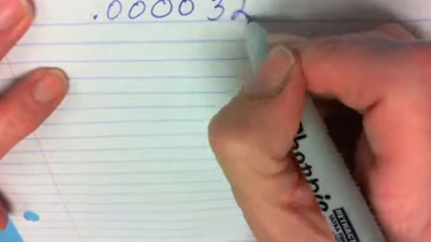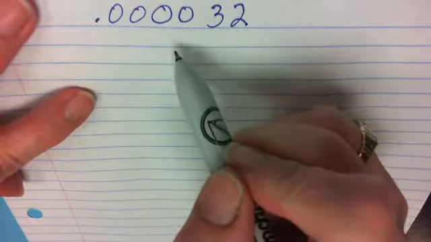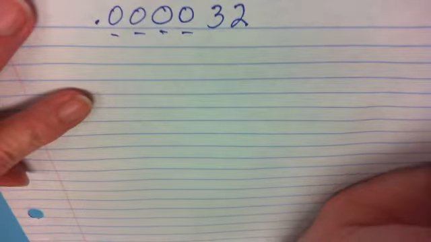If I give you this measurement here, these are only considered placeholders.